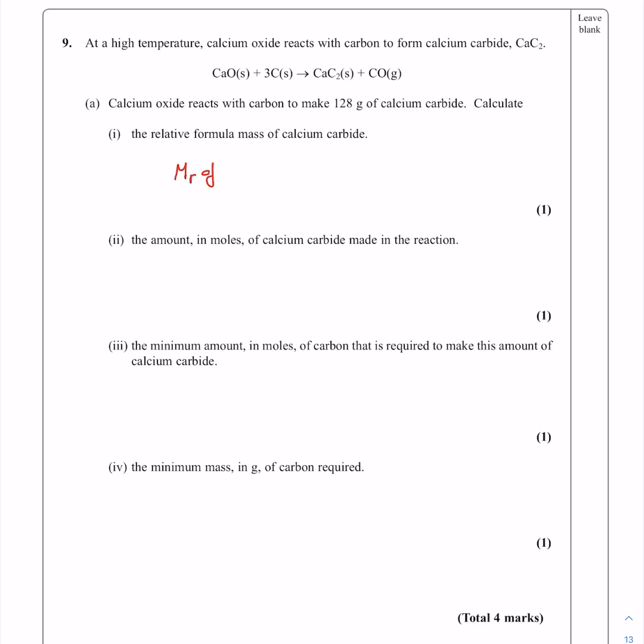طيب عاوزين نحسب ال MR of CaC2. الكالسيوم 40 والكربون 12 هنعمله multiplying by 2 كله على بعضه يدي 64. طبعا عايزين نجيب ال amount in moles of calcium carbide made. القانون بيقول ان المولز is equal to mass over MR. يبقى هنا المولز is equal to mass 128 gram over MR 64 يبقى ده يديني 2 moles.